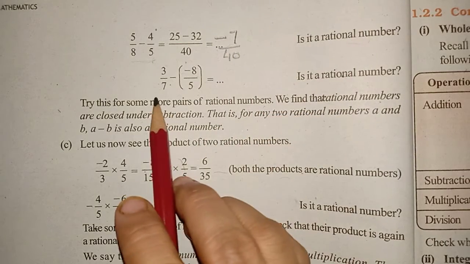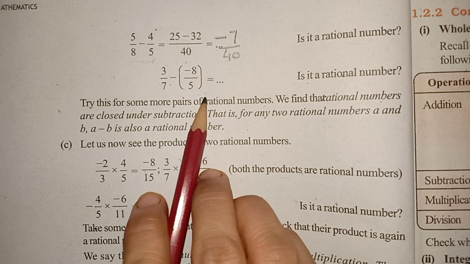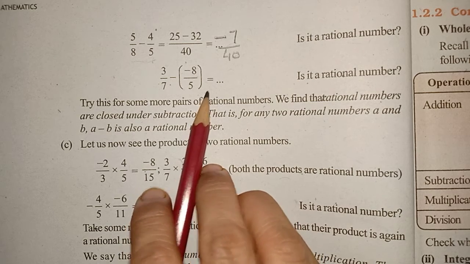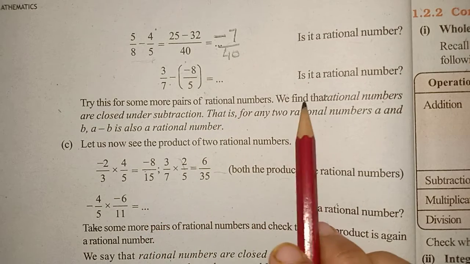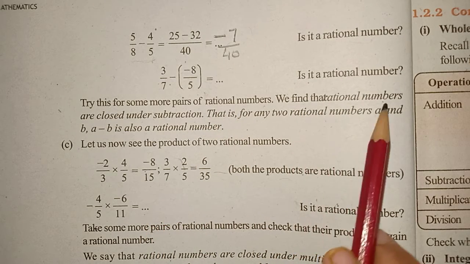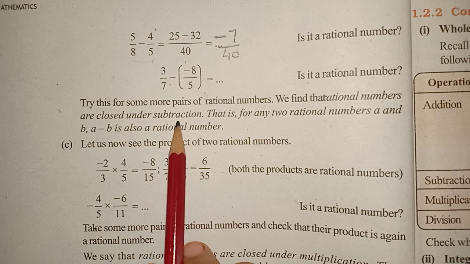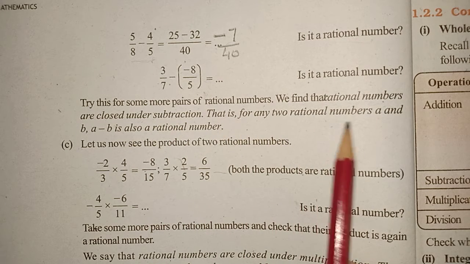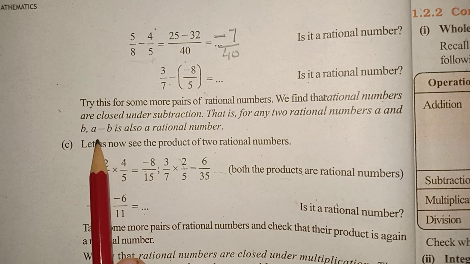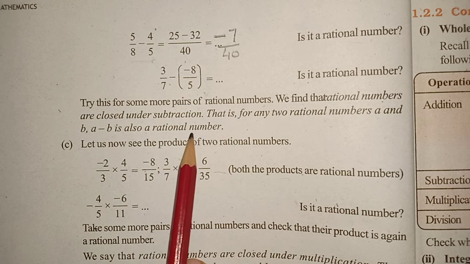Now students, you try this equation and find out whether the answer is rational or not. Try this for some more pairs of rational numbers. We find that rational numbers are closed under subtraction. That is, for any two rational numbers a and b, a minus b is also a rational number.